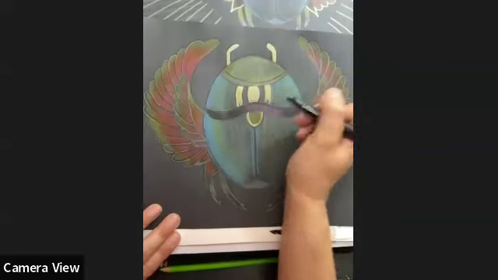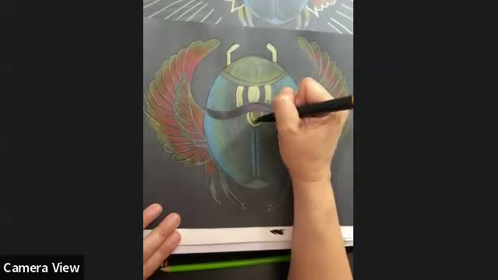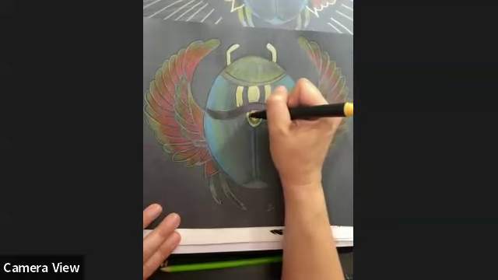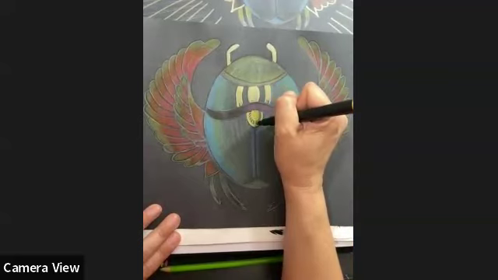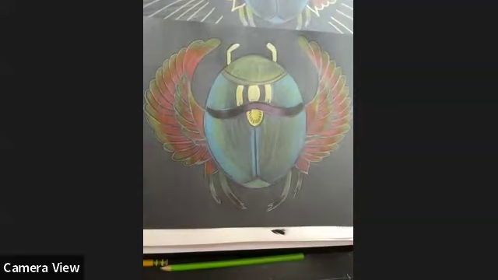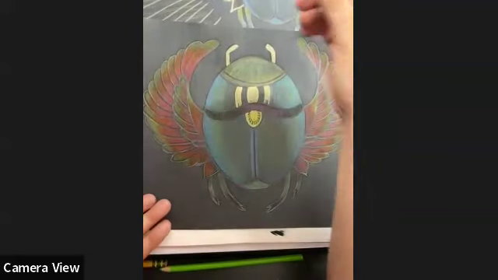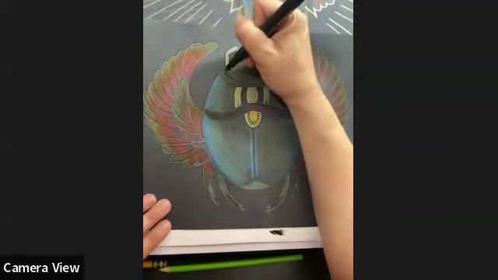Adding some more details with the gold pen that I didn't have before, and you are welcome to do the same. The Egyptians were very intricate. So you can be too.